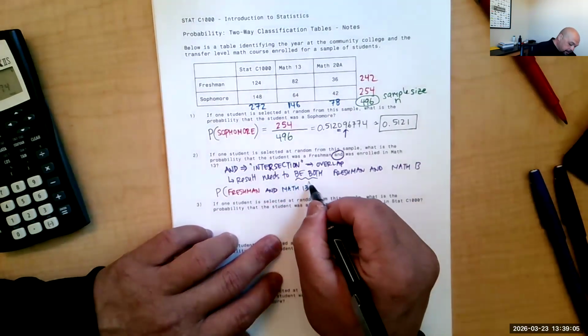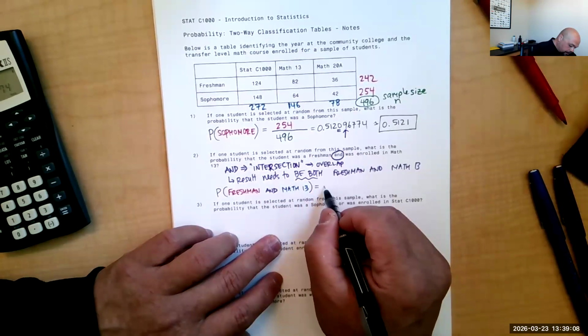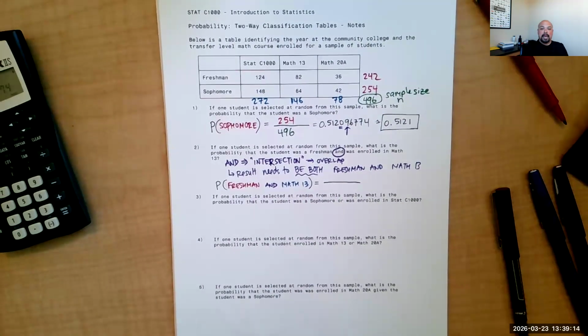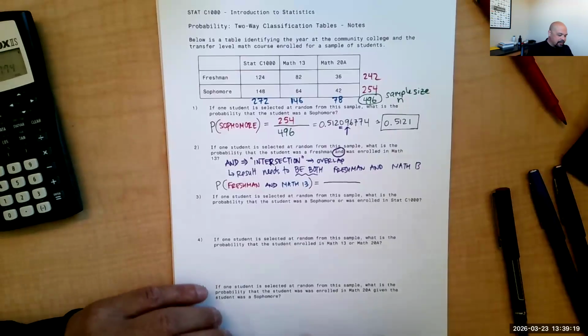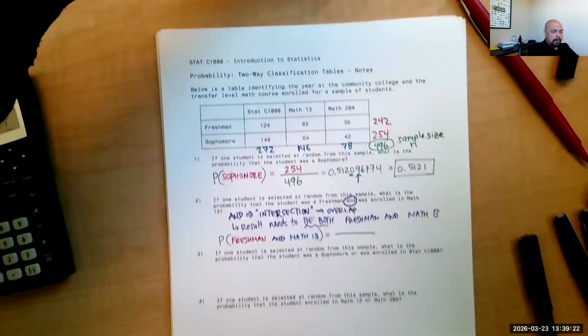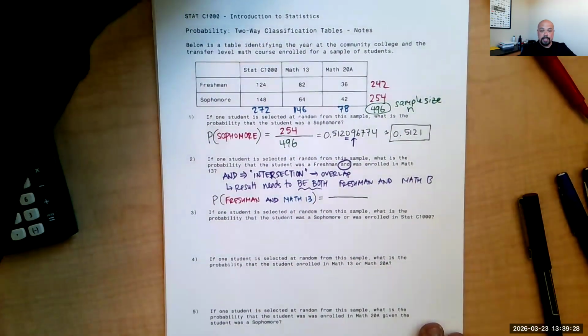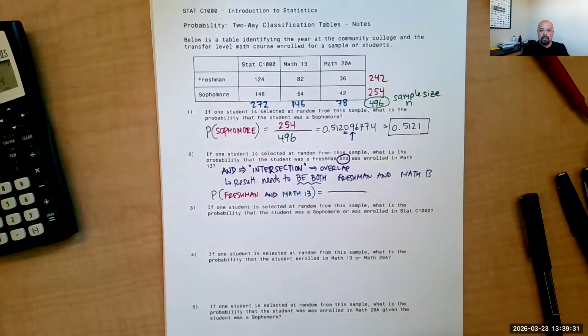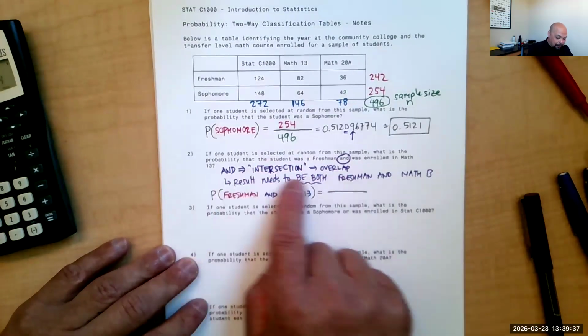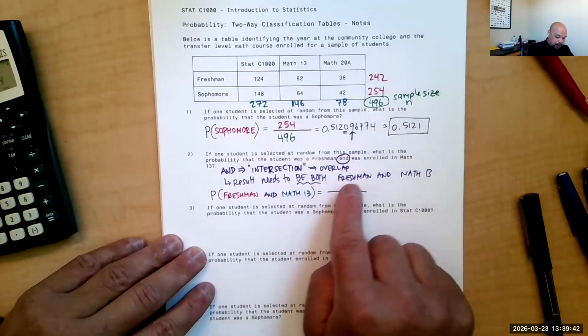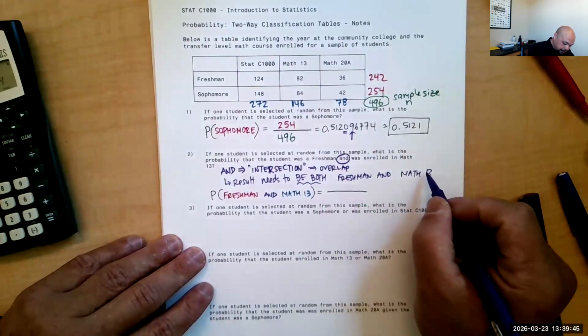And so, as I mentioned earlier, briefly, there is a formal multiplication rule, a formula that we can apply with our probability calculations. But truthfully, especially when we have this information laid out, instead of going through that longer formula, we're looking for the intersection, the overlap with that word "and," among the 496 students who are both freshmen and taking Math 13.